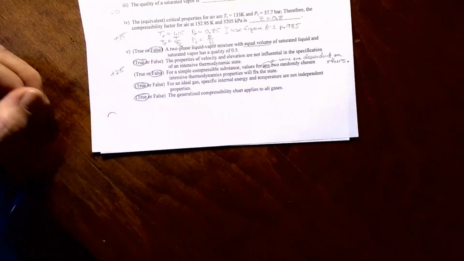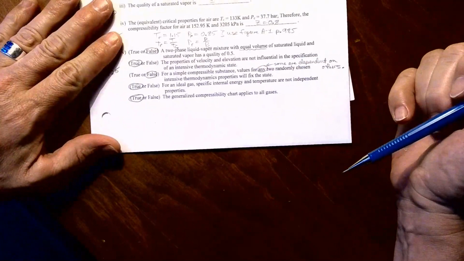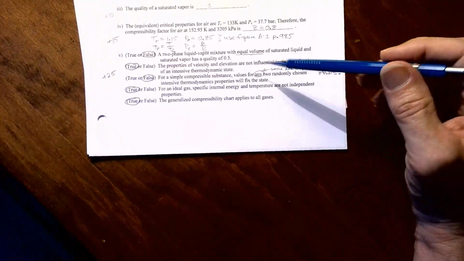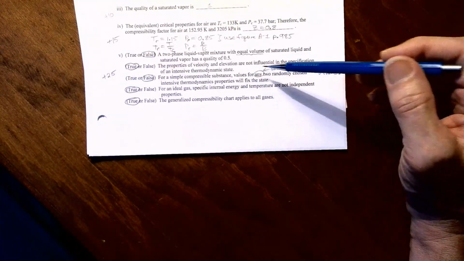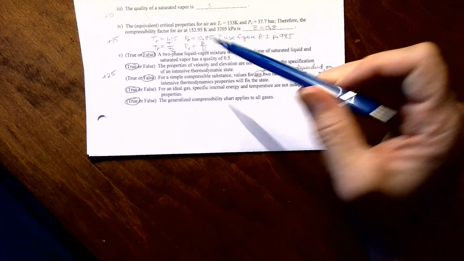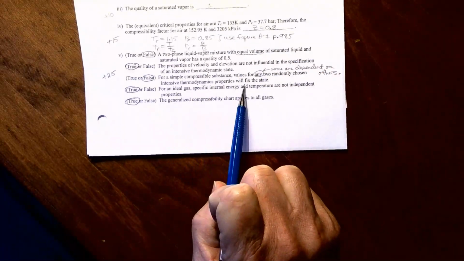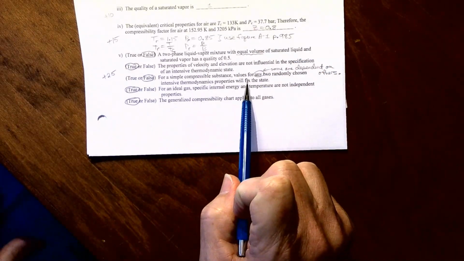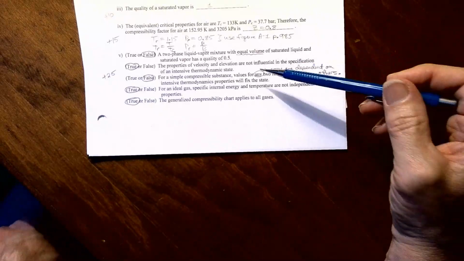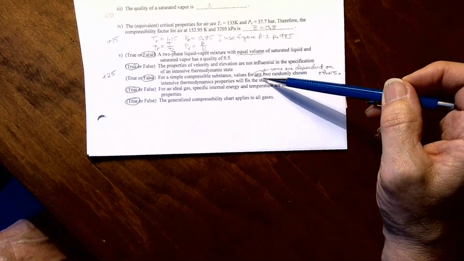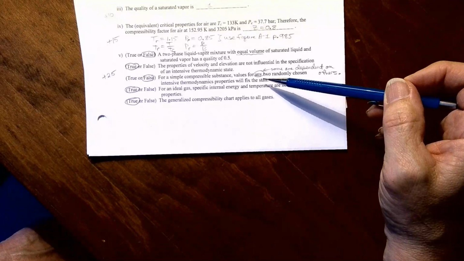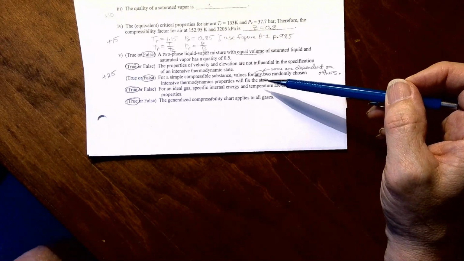The next one, for a simple compressible substance, values of any two randomly chosen intensive thermodynamic properties fix the state. This one is kind of tricky because key is this word any. If you just randomly pick any two, it doesn't necessarily work.